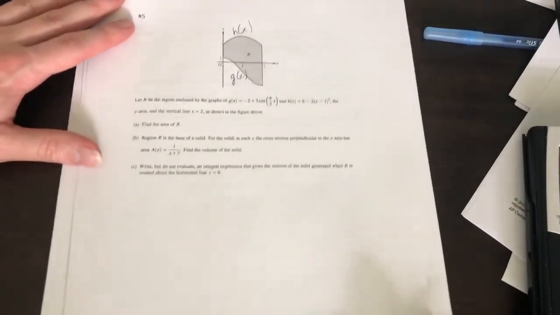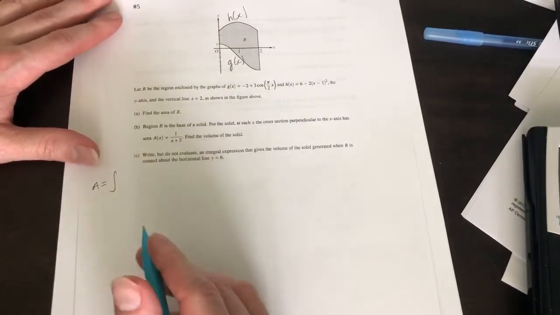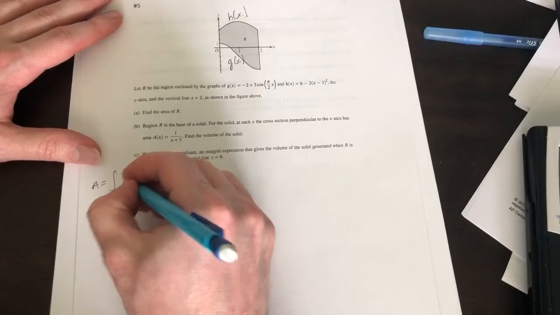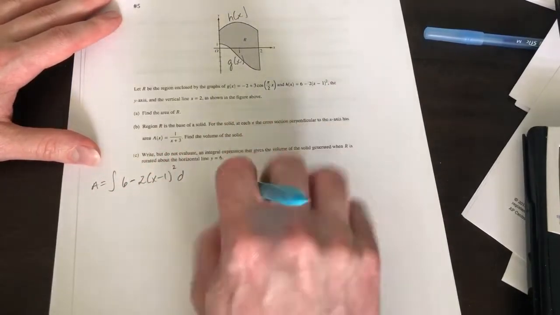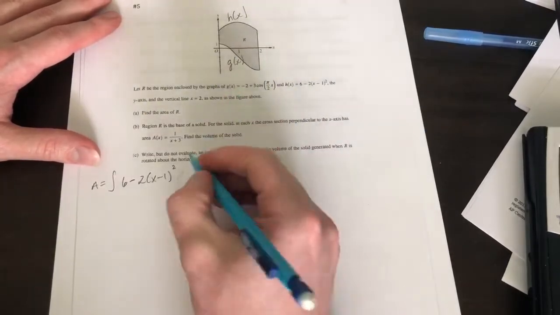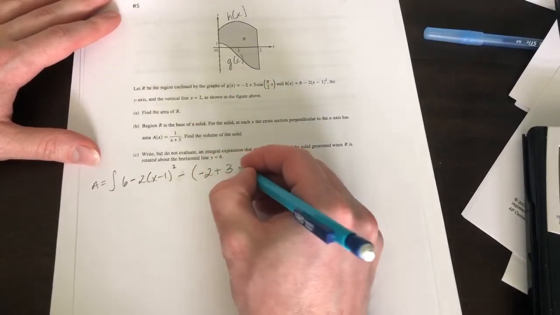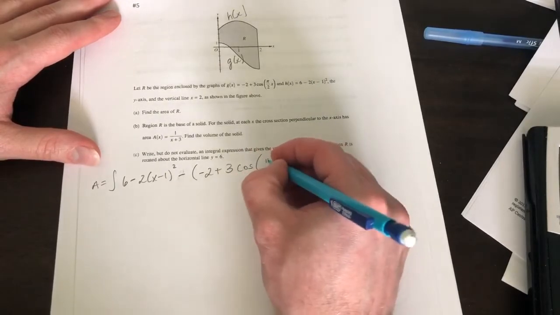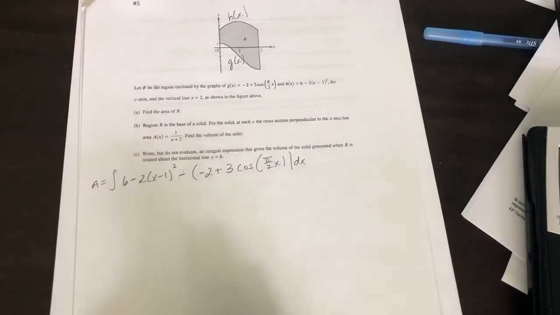So area is the integral of top curve minus bottom curve. So 6 minus 2 times (x minus 1) squared, minus, you need parentheses, negative 2 plus 3 cosine of pi over 2 x dx.